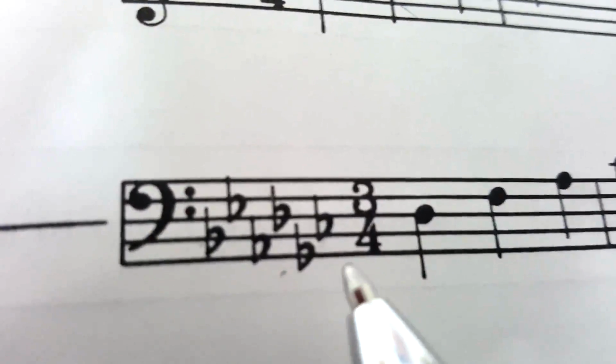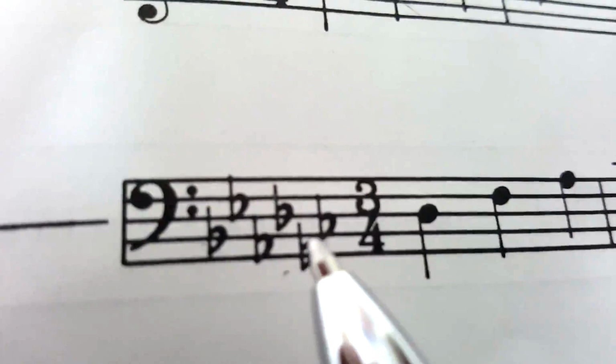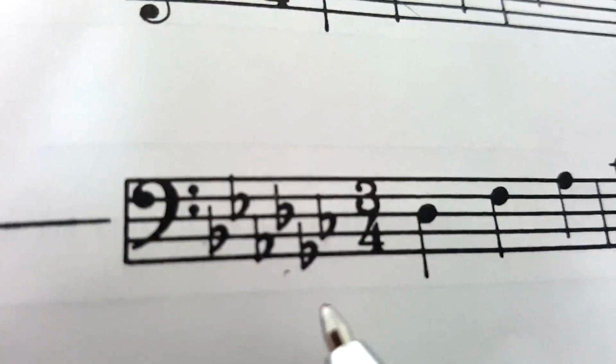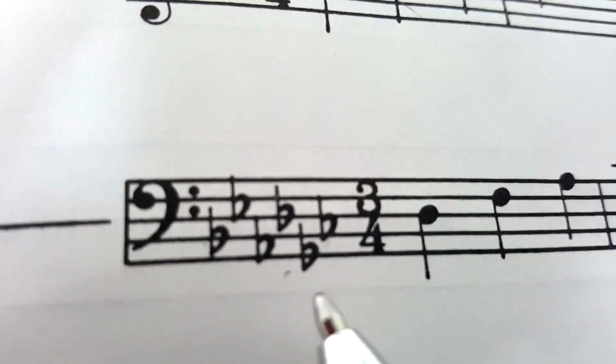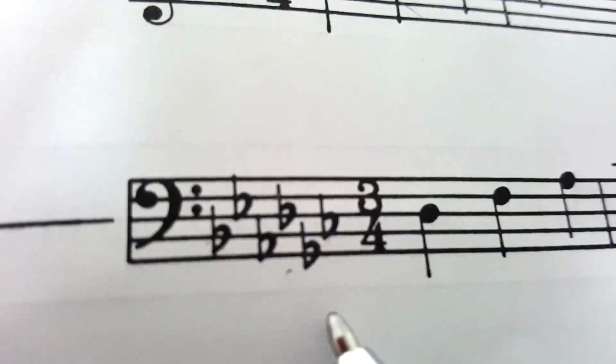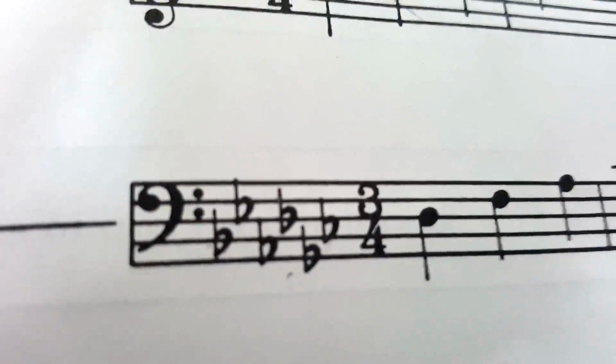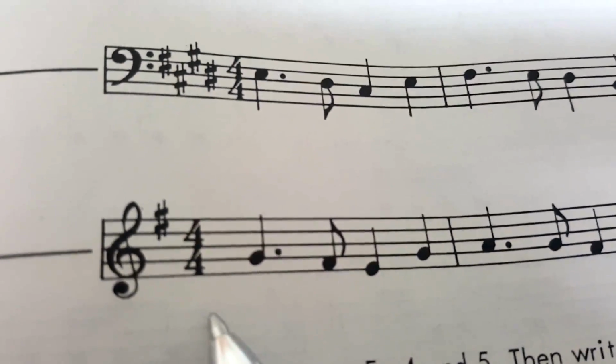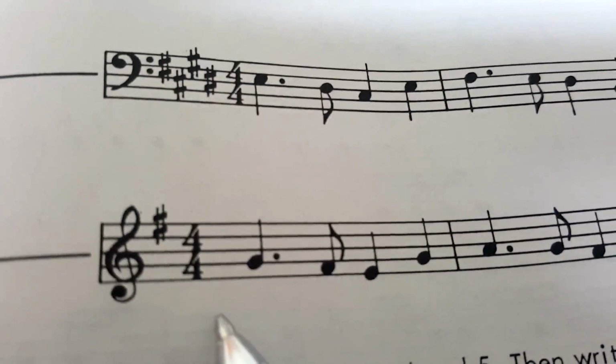The shortcut way would be to look at the second to the last flat in the key signature, and you notice it's the same answer, G flat. So this can be solved two different ways. Now let's identify the names of the sharp keys.